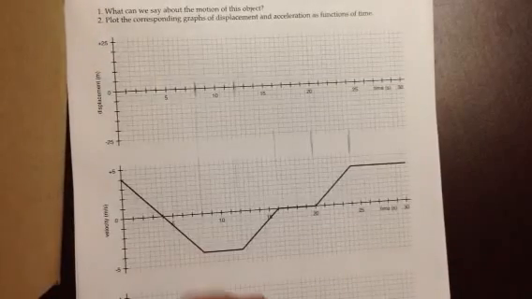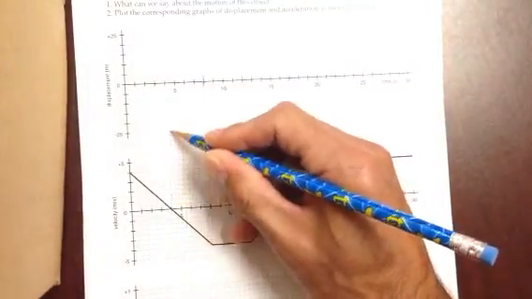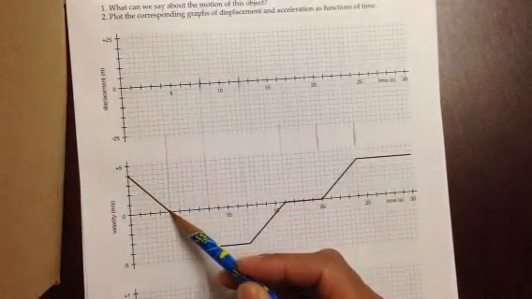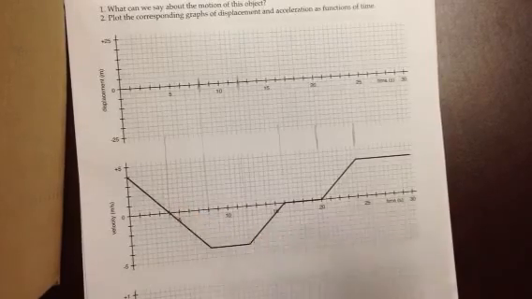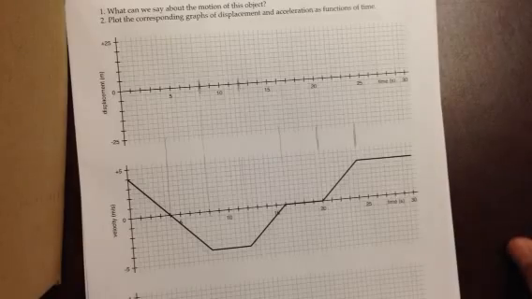Okay, so the first area of interest actually is when our velocity starts off at 4 meters per second and makes its way down to 0. All this time our object is moving forward because we have a positive velocity. That positive velocity is decreasing as we go.